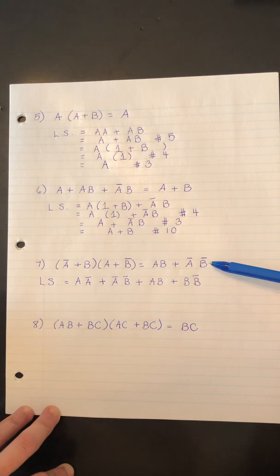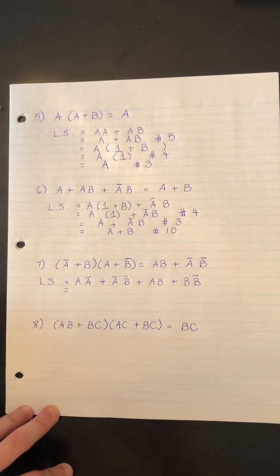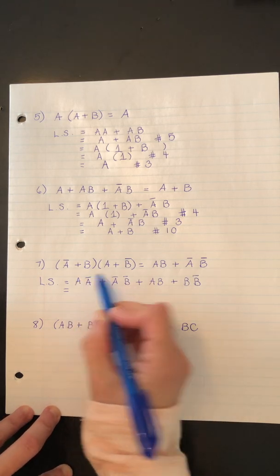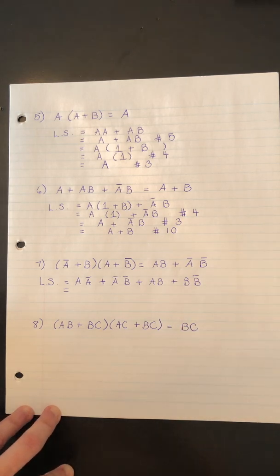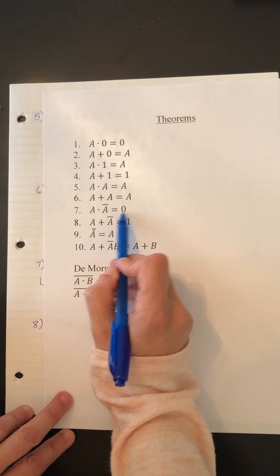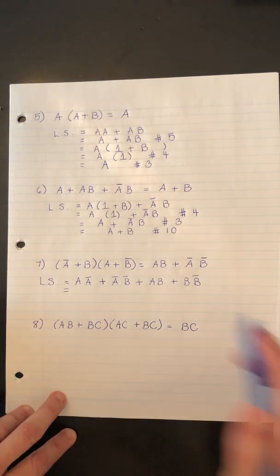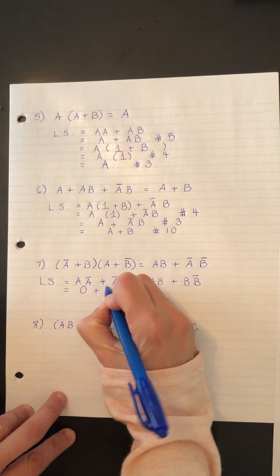Now look at the right side and look at what we have here. Which theorem is to be used? What do you guys think? Number 7, right here. And when we use rule 7, we do this. We say a times a naught is 0. So that means this term is 0. The first one there.